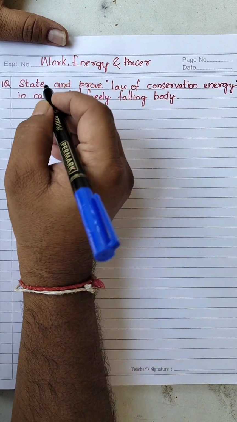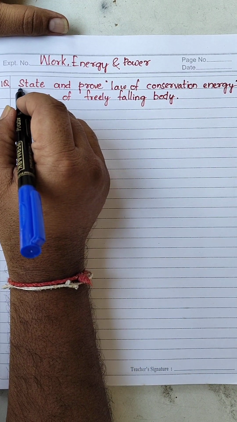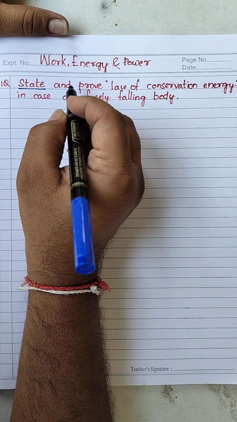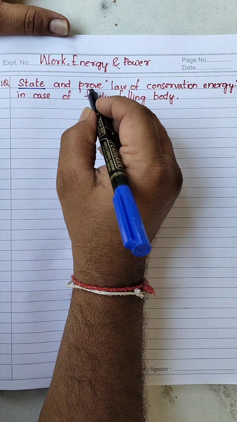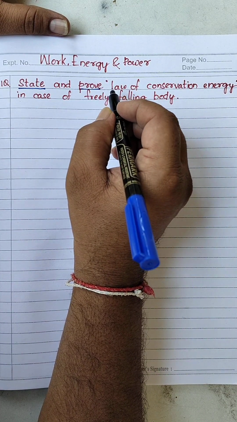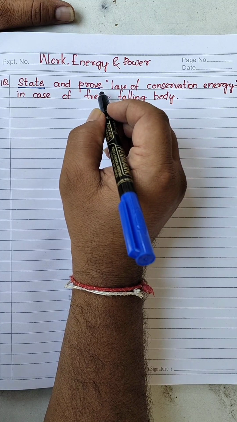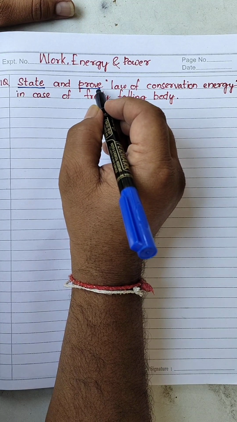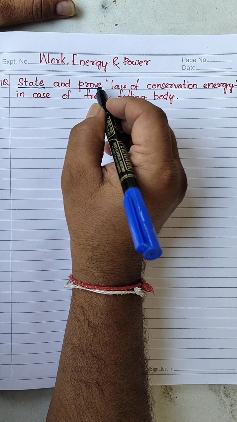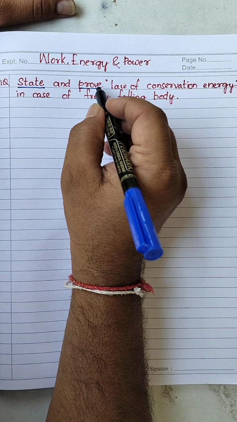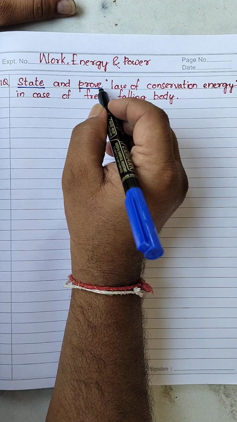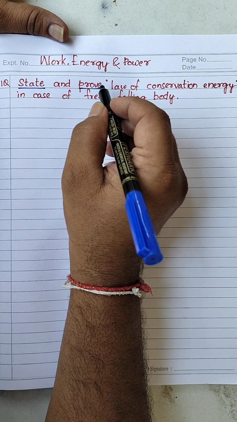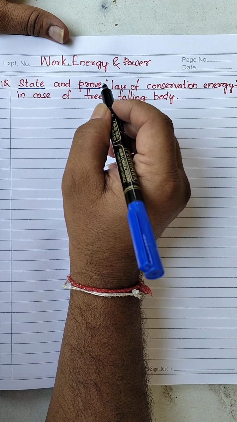In this question, you need to understand first you have to write the statement. Statement is 1 mark, and in the proof you have to write 3 points: point A, point B, point C, 1 mark. Conclusion also 1 mark, and figure 1 mark. Total 6 marks, and tag problem 2 marks.